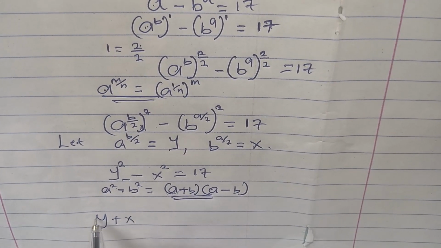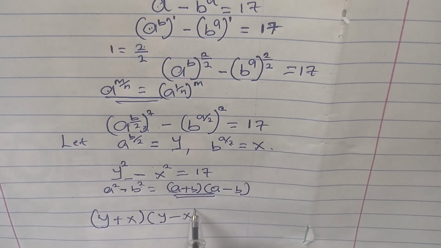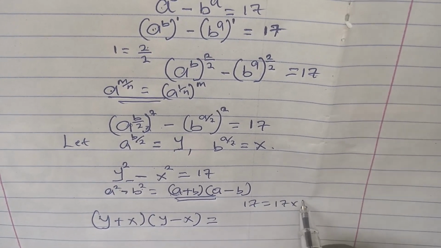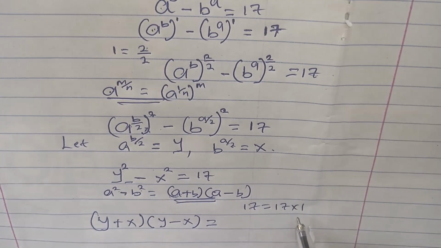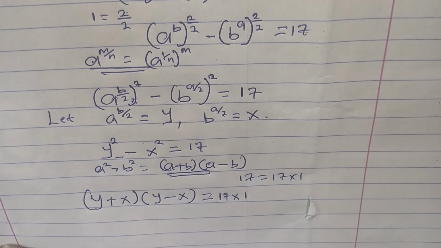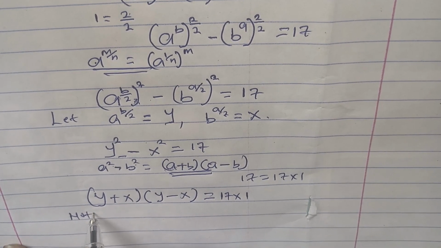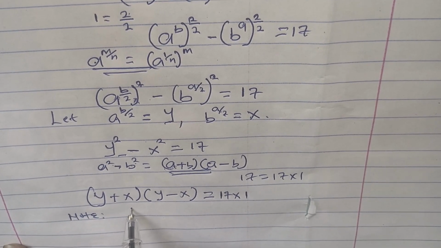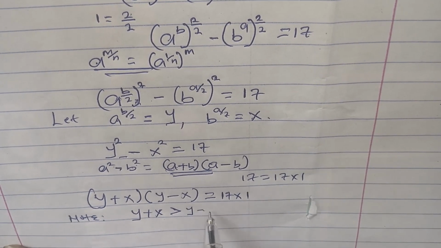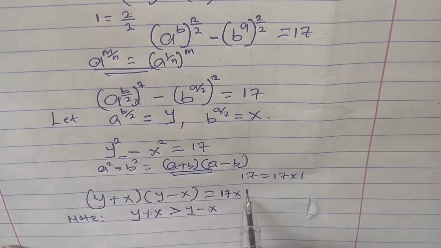(y plus x) times (y minus x), is equal to 17, which is also equal to 17 times 1. So 17 times 1 remains 17. So we can put here 17 times 1. Okay, 17 times 1. Also note that y plus x is greater than y minus x. So in other words, y plus x will be taking the bigger value, y minus x will be taking the smaller value.